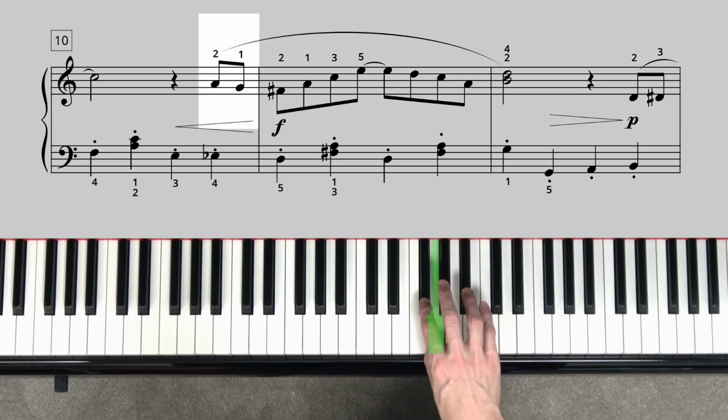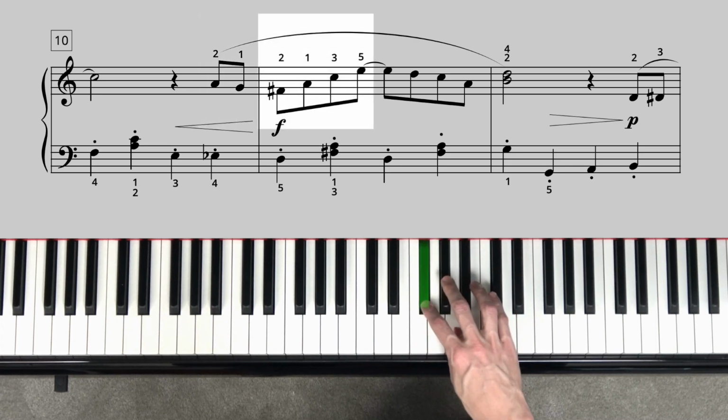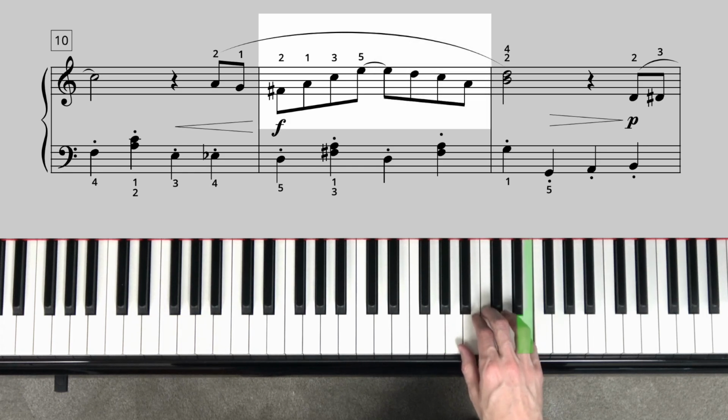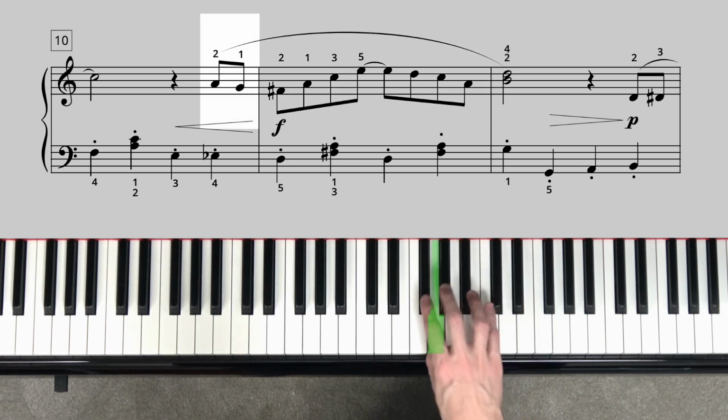And note those fingerings, 2, 1, 2 crosses over, then the thumb has to come under to the A, and then you're home free from there. You're just kind of in this A minor pentascale position.